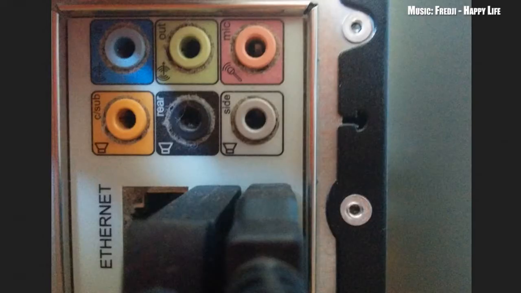If you have to go into the back of your computer, then you're going to look at this. Your microphone is always going to be pink, and your output, your speakers or headset, all of that is always going to be on the green. You want to use the green in that case. If you have one specifically that says headphone, then put it into the headphone. That will help, and that'll do it.